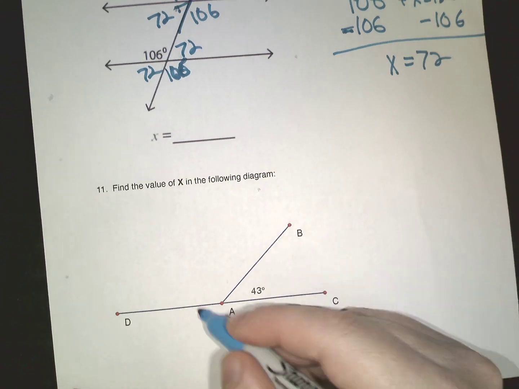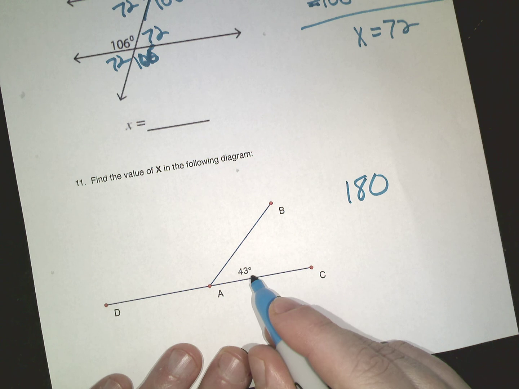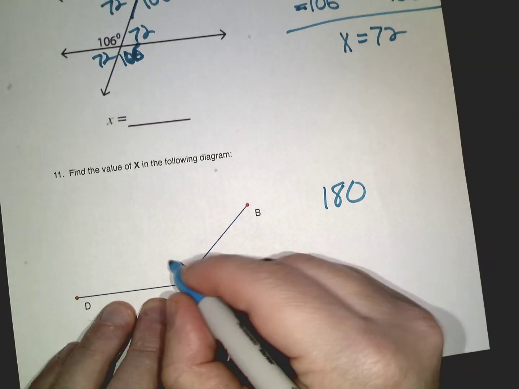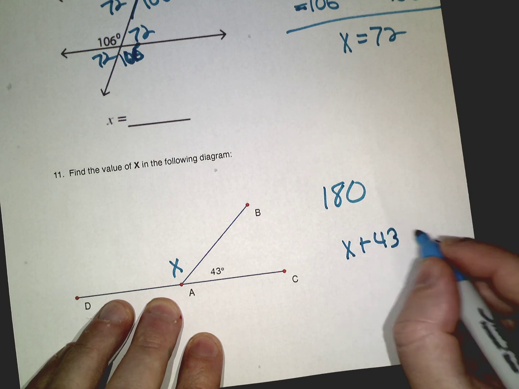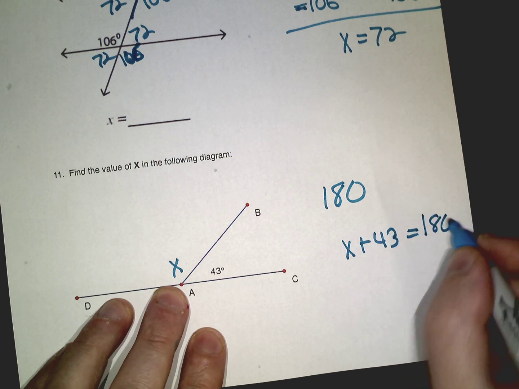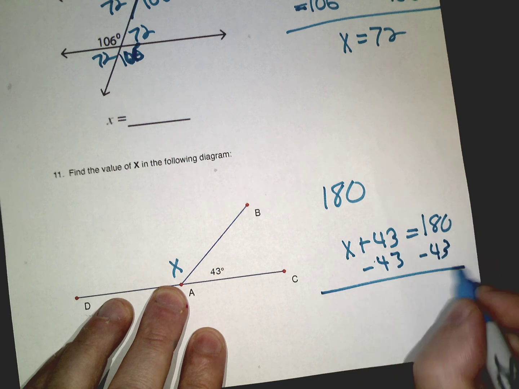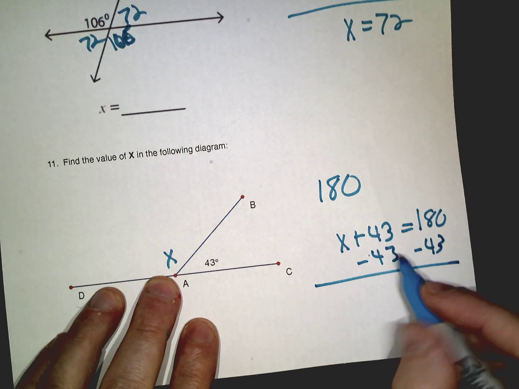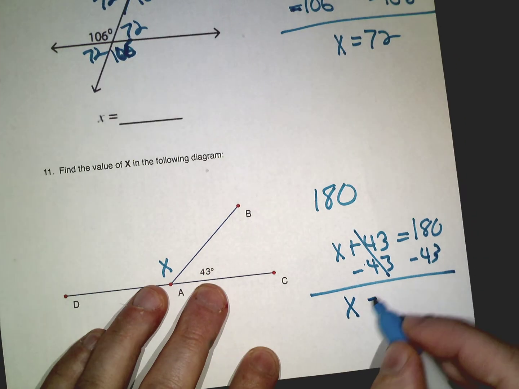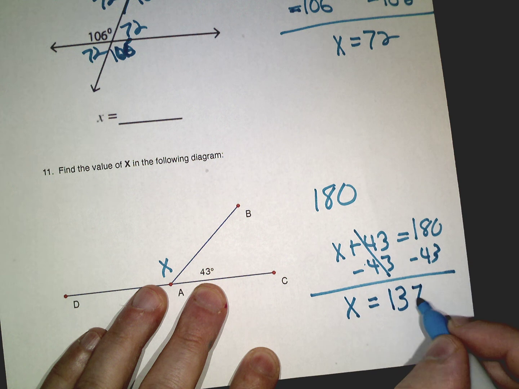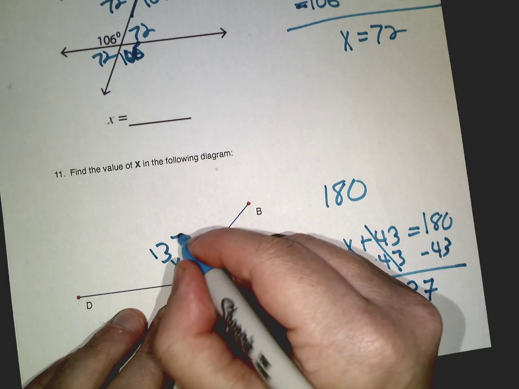Next one, this is a straight line. A straight line is 180 degrees. This one's 43. So whatever x is here, x plus 43 equals 180. Subtract 43 from both sides. Do it in your calculator. Don't try to do it in your head. Even if you do it in your head, check your numbers. And it's equal to 137. Okay, so this x here is 137 degrees.